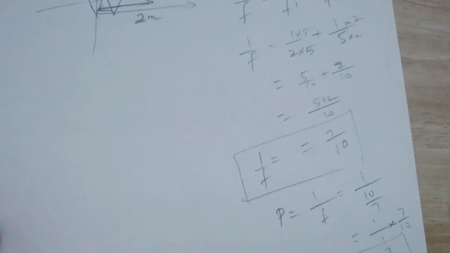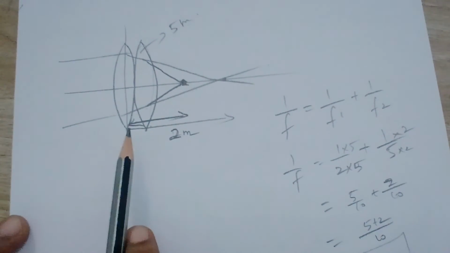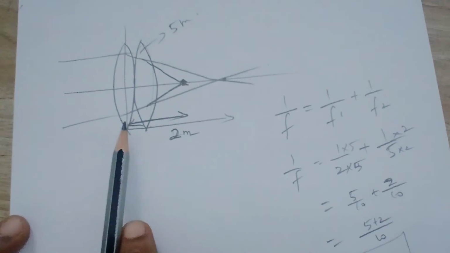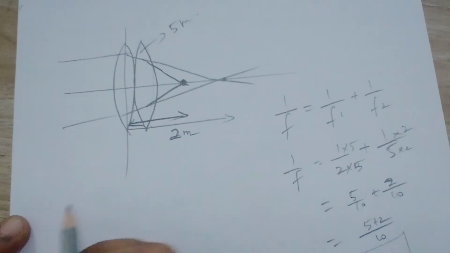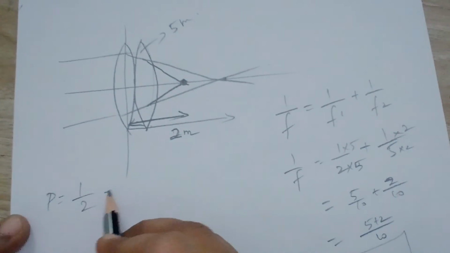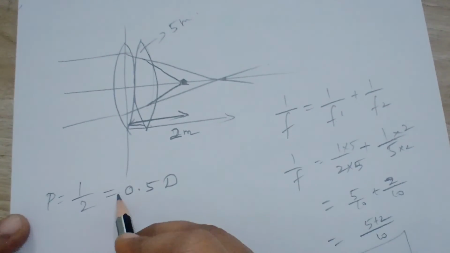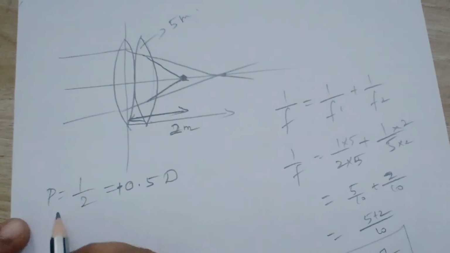Okay, instead of going like this, you can simply add the powers. So what is the power of the first lens with the focal length 2 meter? P equals to 1 by 2. 1 by 2 means 0.5 D, plus 0.5 D. Okay, this is P1.